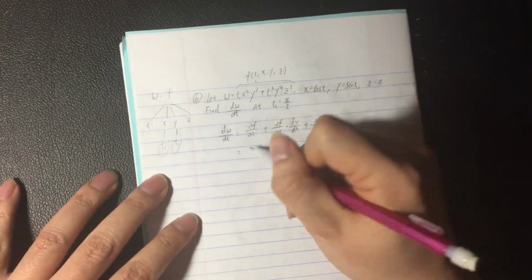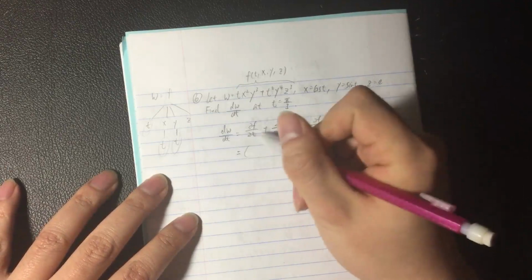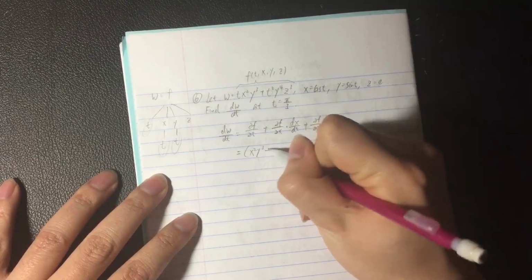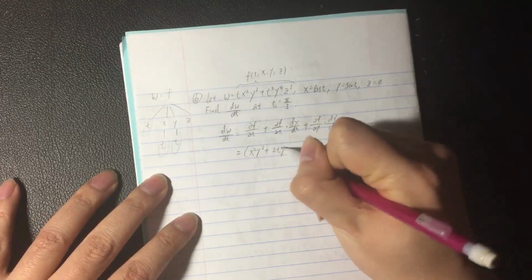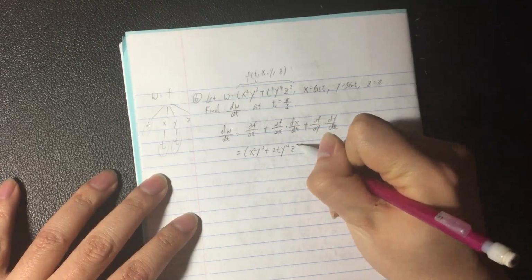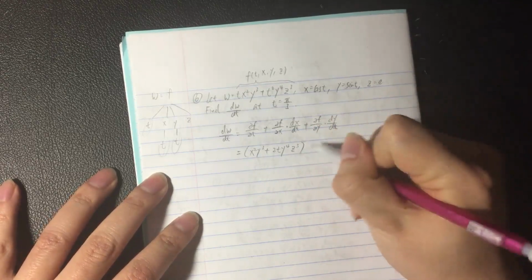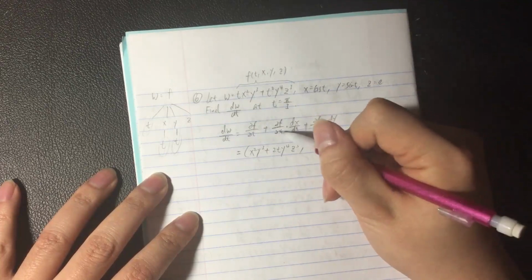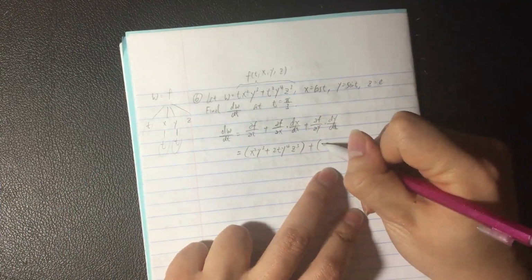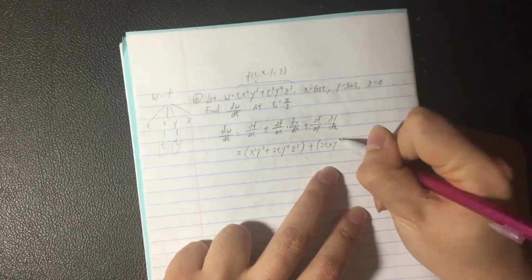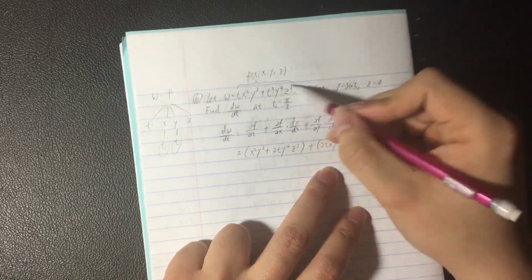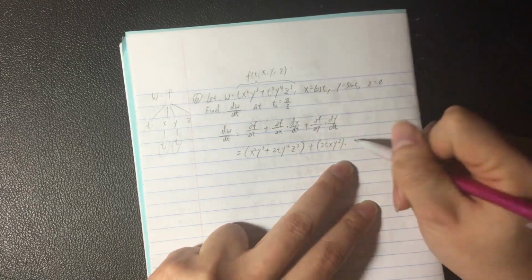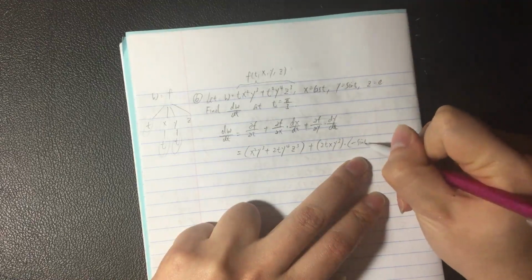Partial f over partial t, take the partial derivative with respect to t. I have x squared y cubed plus 2t y to the power 4 z cubed. That's the first term. Second term, take the partial derivative with respect to x. I have 2txy cubed, the second term becomes 0, times dx over dt, which is negative sine t.